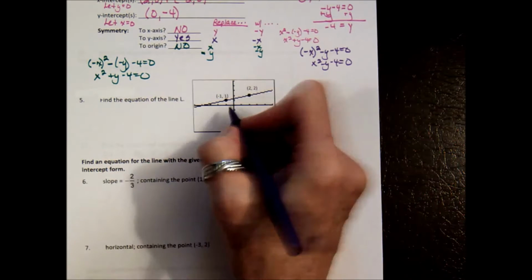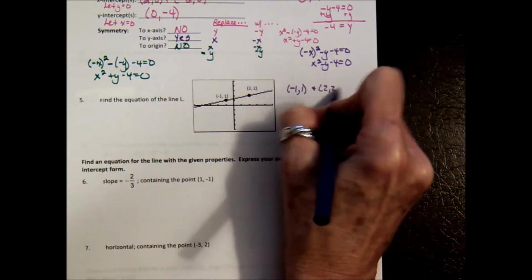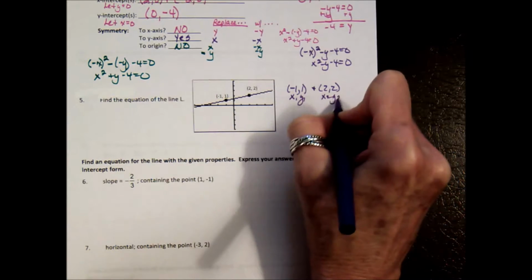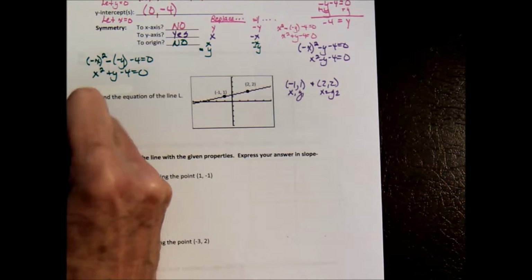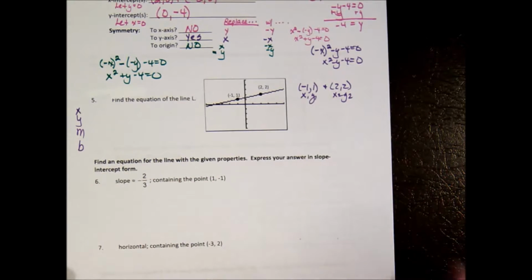All right, in number 5, it says find the equation of the line. And so what we are going to do is use these 2 points. I have the point negative 1, 1, and 2, 2. I'm going to call this x1, y1, x2, y2. Like we always do, I'm going to go over in the margin and write x, y, m, and b. I'm so far in the margin you can't see it.